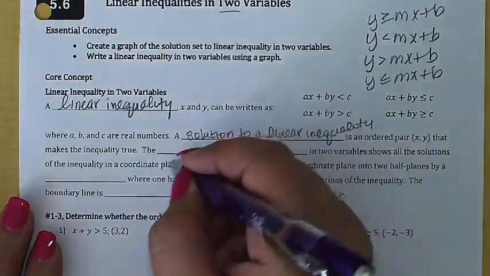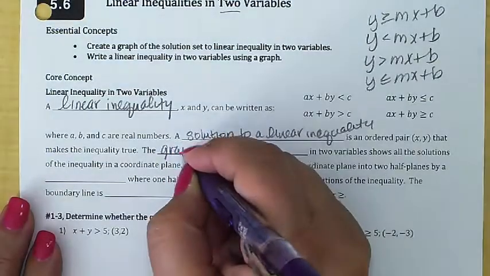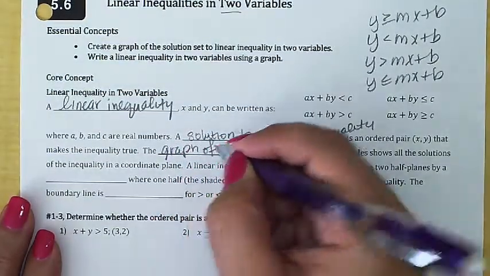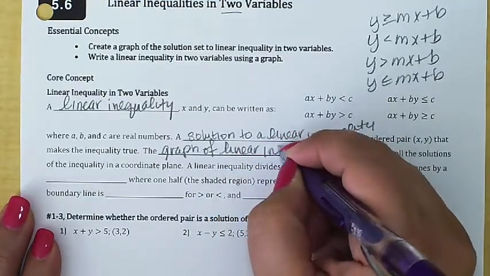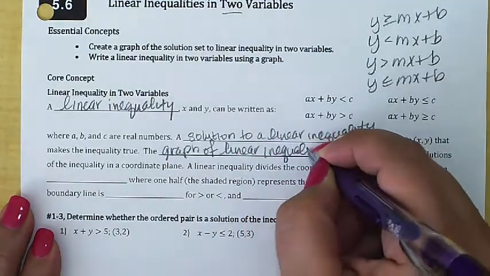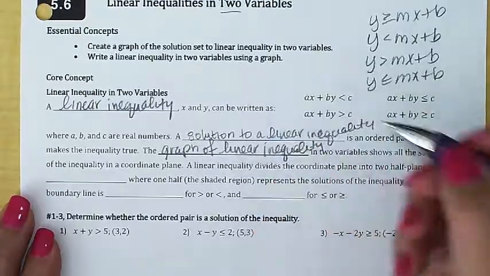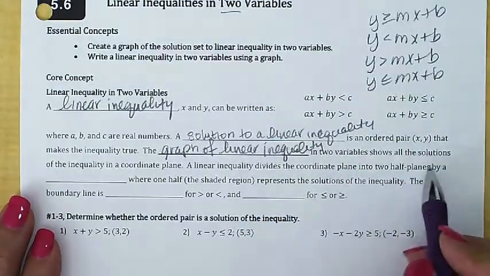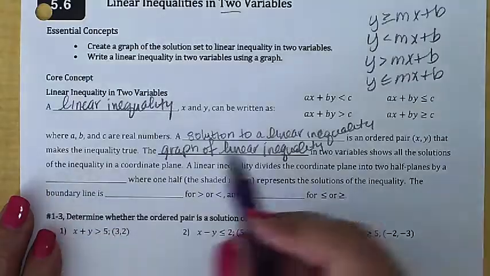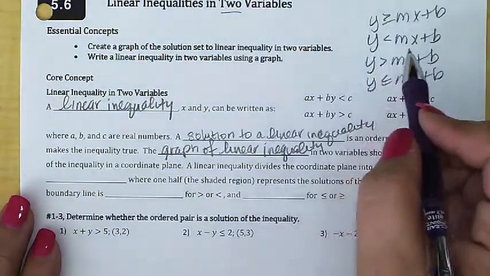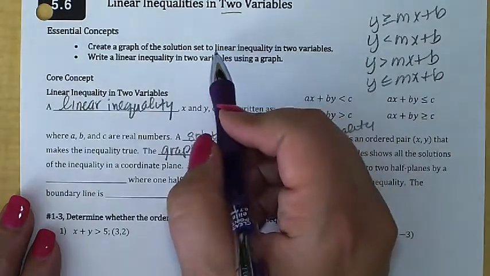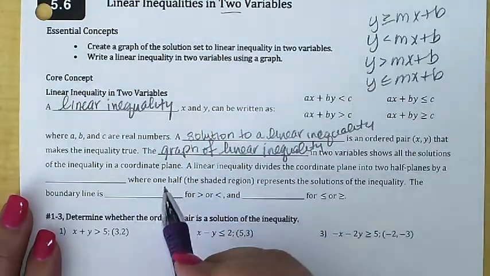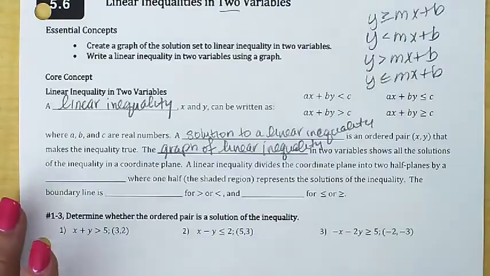Now the graph of a linear inequality in two variables shows all of the solution set. So just like with a single variable, where we would graph it to show the number line of all the numbers that were available, that's exactly what's going to happen. This is really all about graphing our solutions.